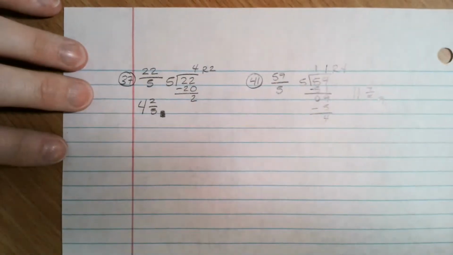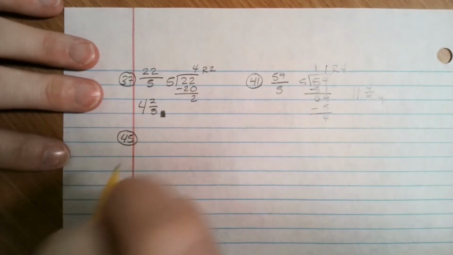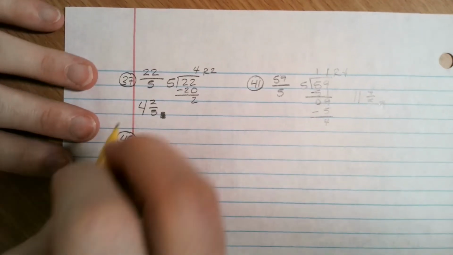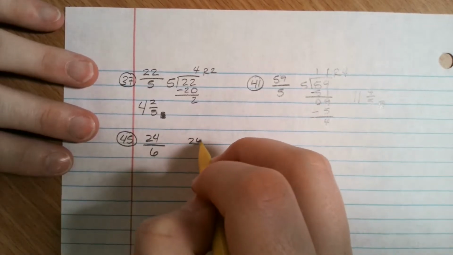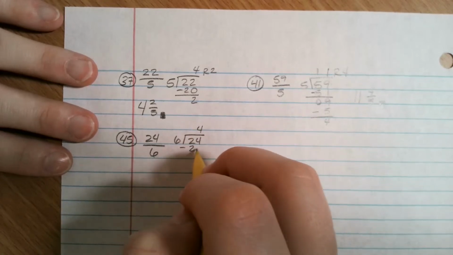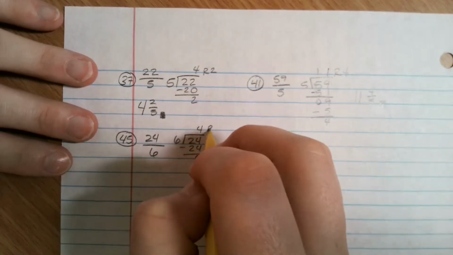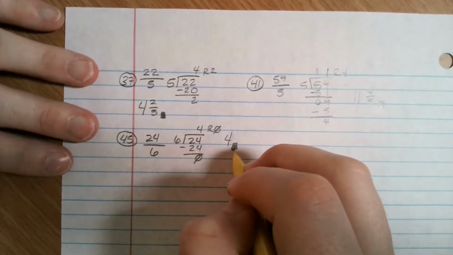Sorry, 45. We are given 24/6. 24 divided by 6 makes an even 4, with the remainder 0. So that is simply 4.